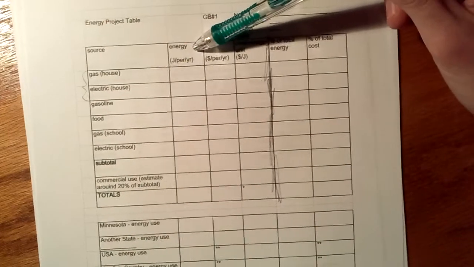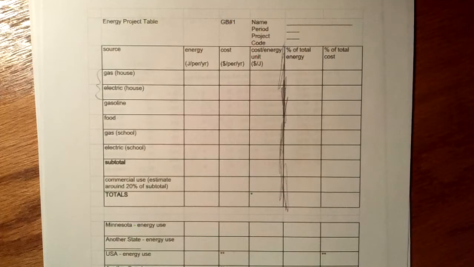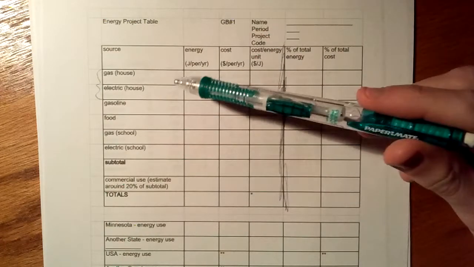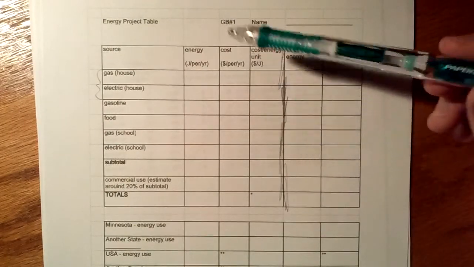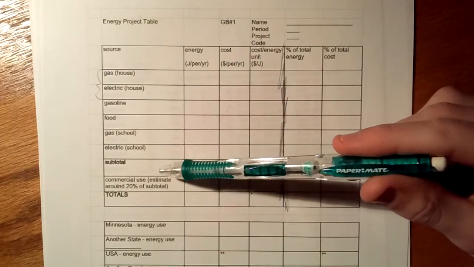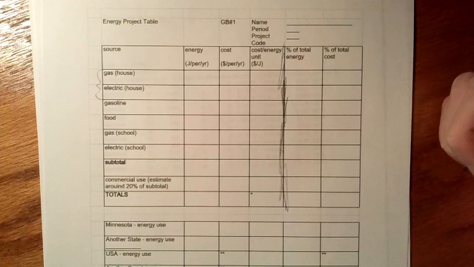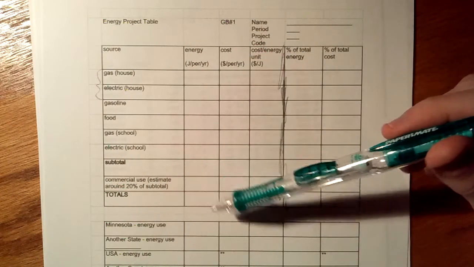The first one is energy. This is just the total amount of energy in joules per year that you use for each of these activities. Now, chances are none of these are going to be in joules when you are doing your research, so you're probably going to have to convert them. I don't know what the conversion factor is off the top of my head, but you're probably going to have to look it up. But that's pretty easy.